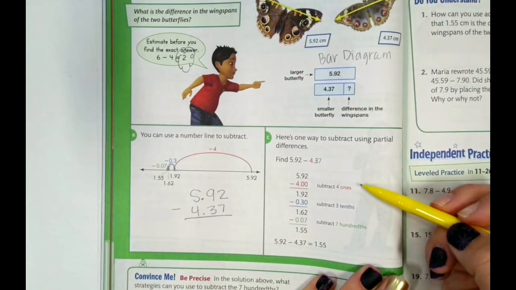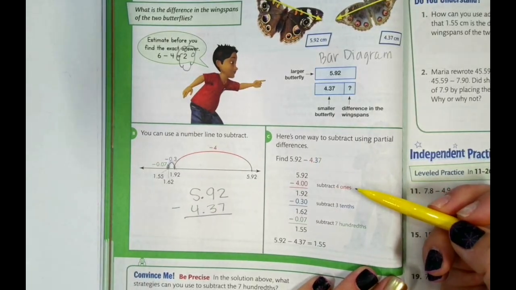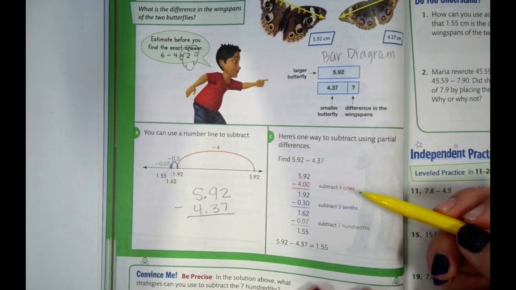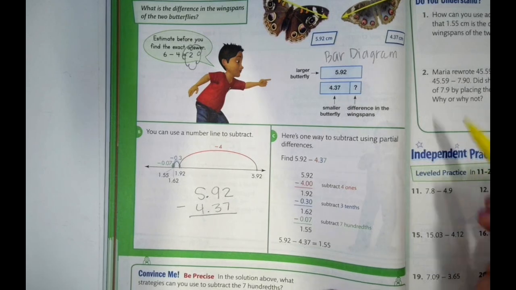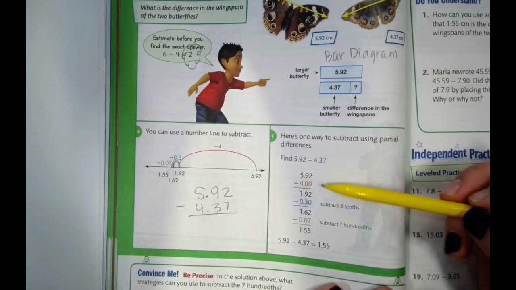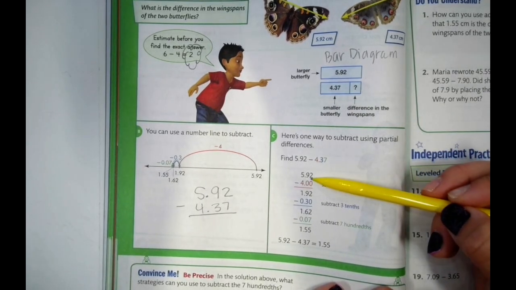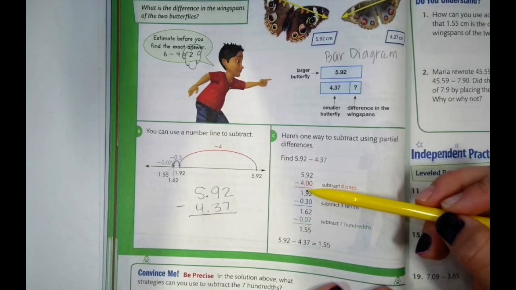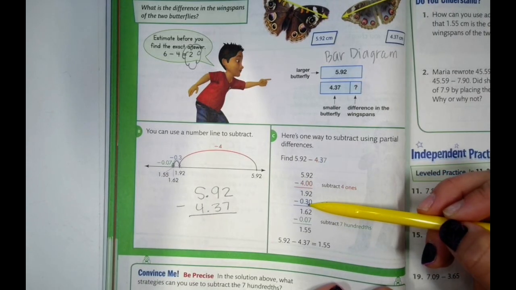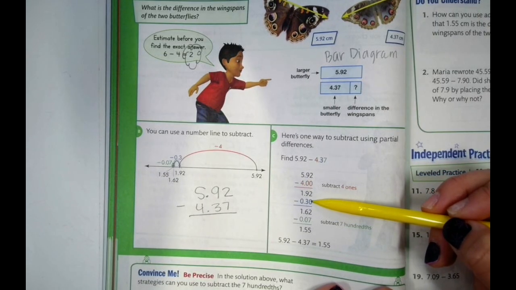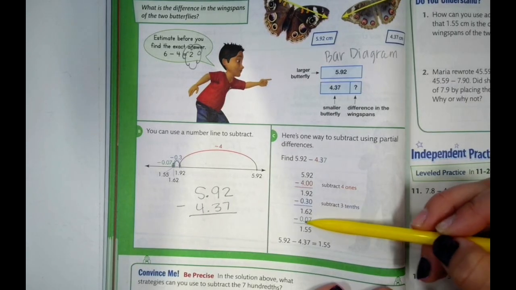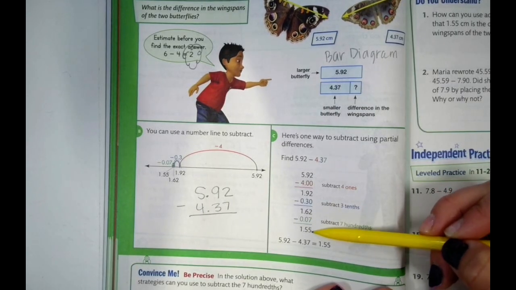Or I could use partial differences. We talk about partial products, partial sums, partial quotients. So here's partial differences, in case you were curious. I could do one place value at a time. I could do 5 minus 4, 1.92. Then I could subtract my 3 tenths, and I get 1.62. And then I could subtract my 7 hundredths, and I get 1.55.